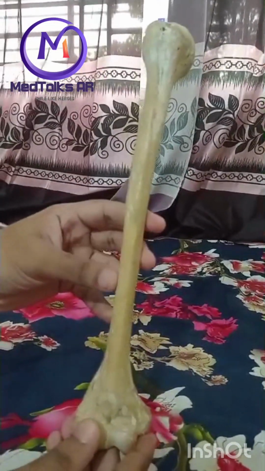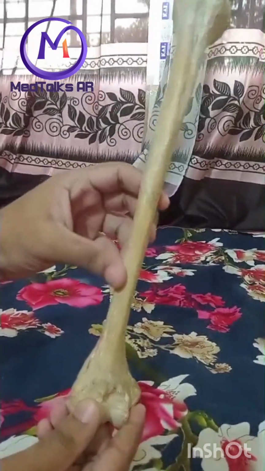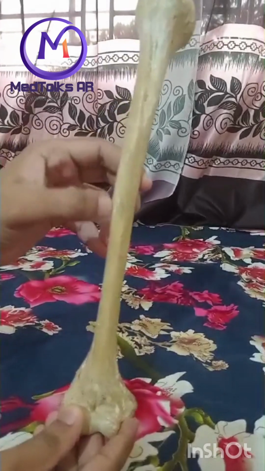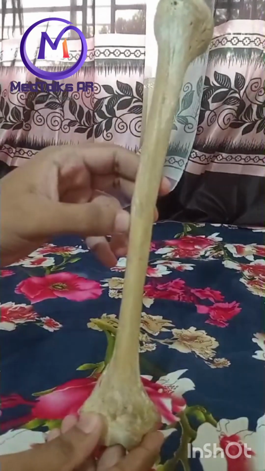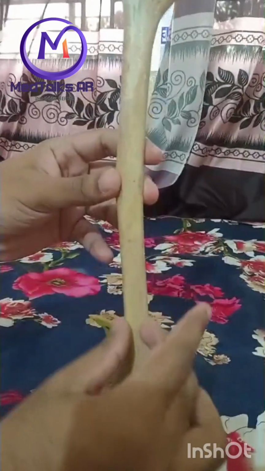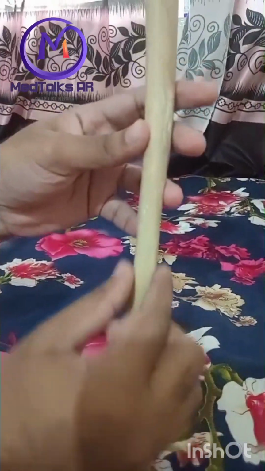The anterolateral surface lies between the anterior border and the lateral border, where there is a V-shaped tuberosity. The anteromedial surface lies between the anterior border and medial border. The posterior surface lies between the lateral border and medial border.